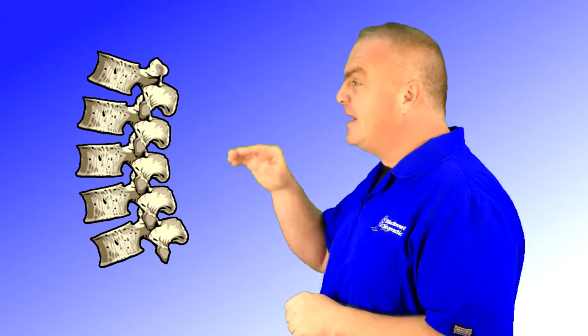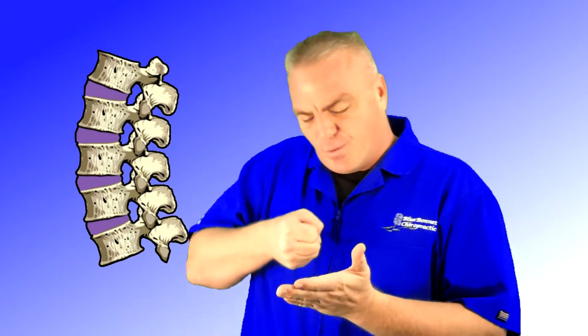So I want to blow this up. Now, there are 5 lumbar vertebrae in your low back. And in between each one of these vertebrae is a disc. Now I want you to think of these discs kind of like a Jello gelatin mold in your refrigerator. It's solid, but yet it's malleable. In other words, you can push on it and cause it to bulge in just about any direction that you want. That's kind of the crux of it.